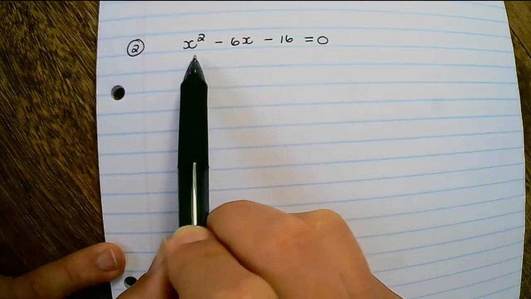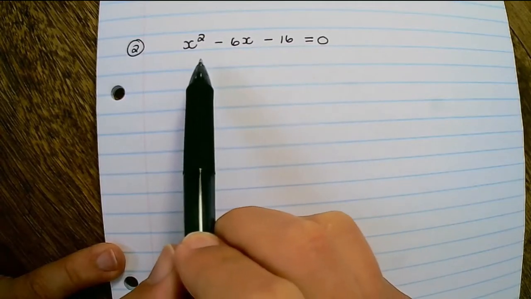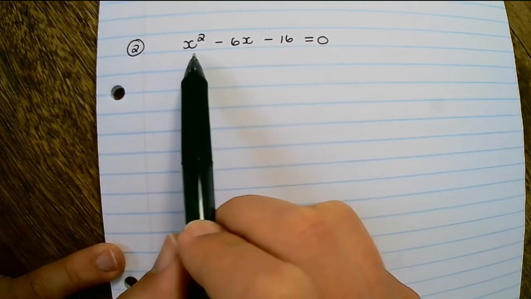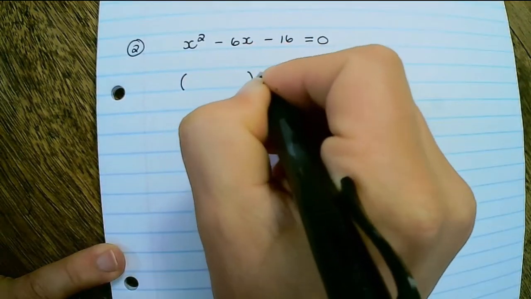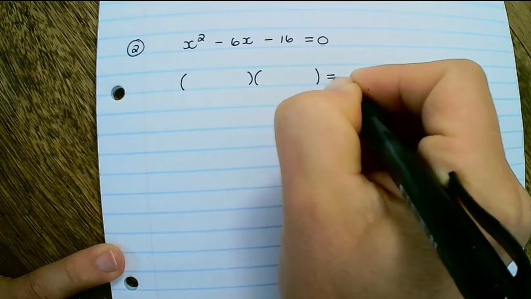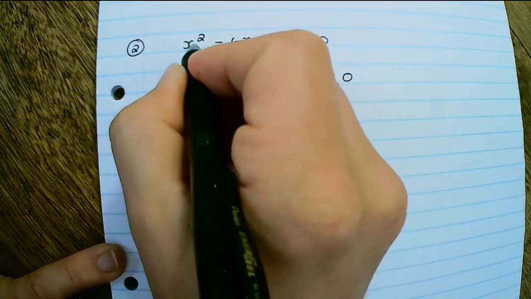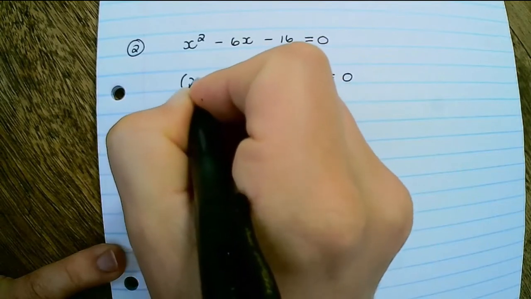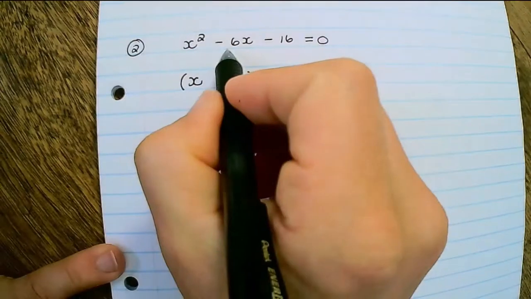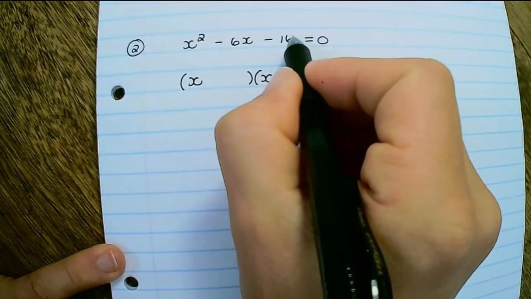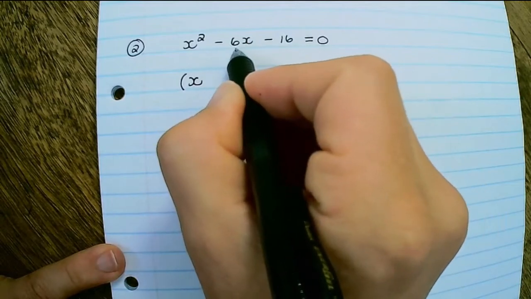In this example, we also want to solve x, and we have 2 possible methods. We can either use the quadratic formula or factorize. Now, in my experience, factorizing is sometimes quicker if you can see which factors to use. So it is x squared, so it will be x in the first bracket, x in the second bracket.